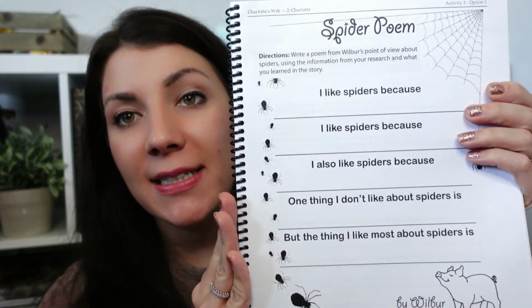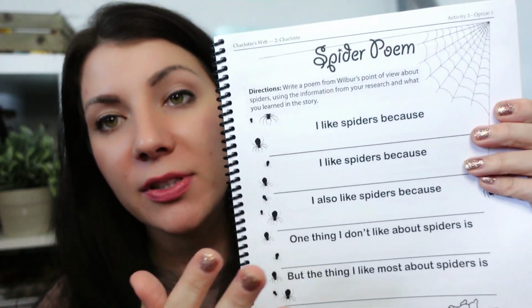Some of the activities, they had to write a poem. So this is a spider poem. They give them a little bit of direction on it. Sometimes too, they give you the activity, but there are 2 options. One is a little bit gentler of an approach, and one is a little bit more advanced. So for us, because I was using this with a 2nd and a 4th grader, my 2nd grader would do option 1, and my 4th grader would do option 2.